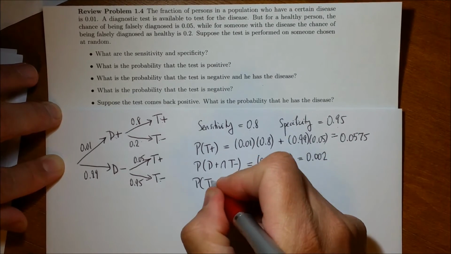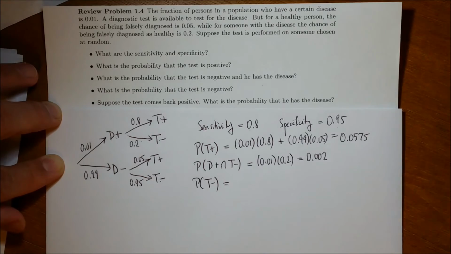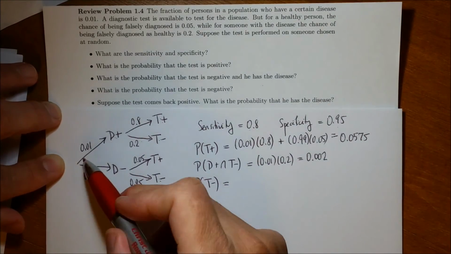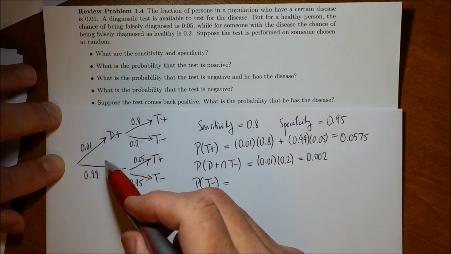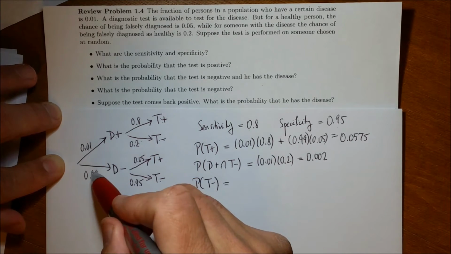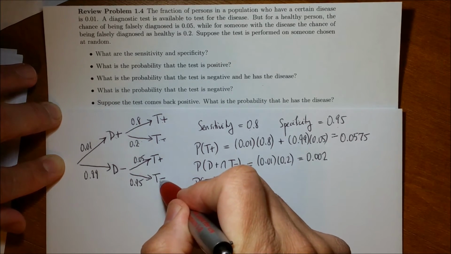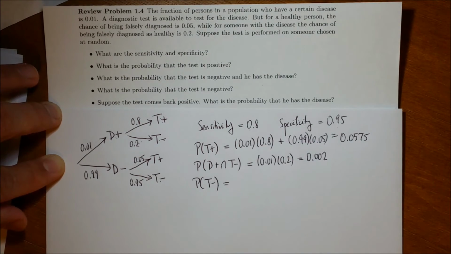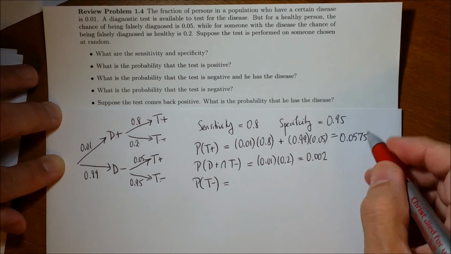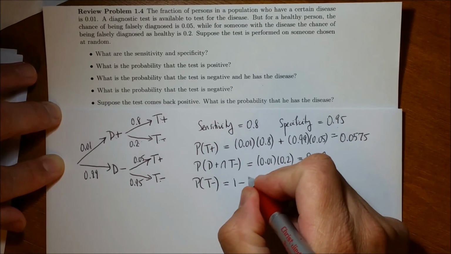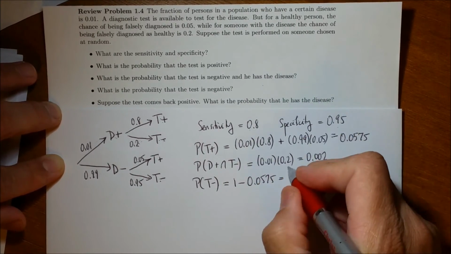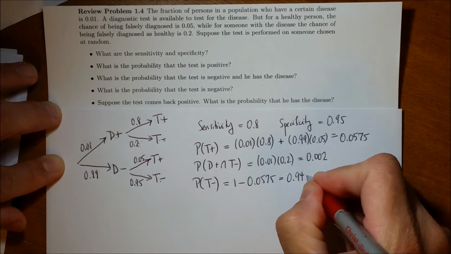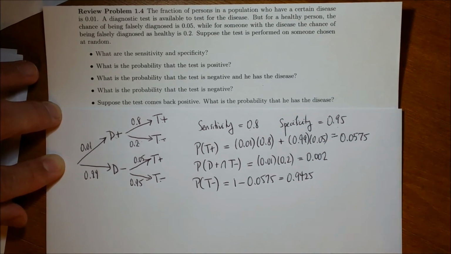What's the probability of a negative test? Well, there's two ways of doing this. We could kind of do this the same way we did this one. You take this branch and then multiply these two, and then multiply these two for this negative test, and then add them up and see what we get. It's a lot easier, if we've already done this, to just simply take 1 minus the probability of a positive test. And that is equal to, I believe, 0.9425.